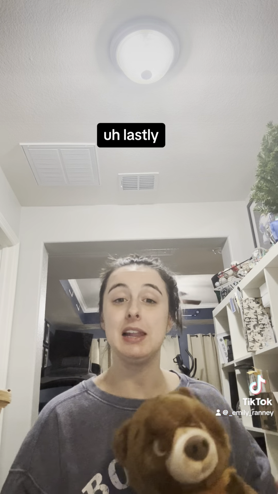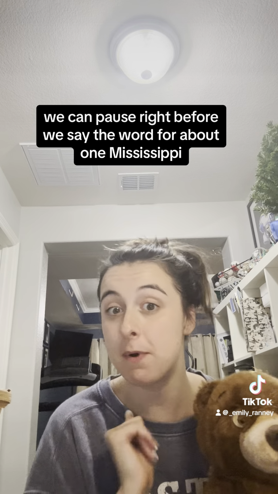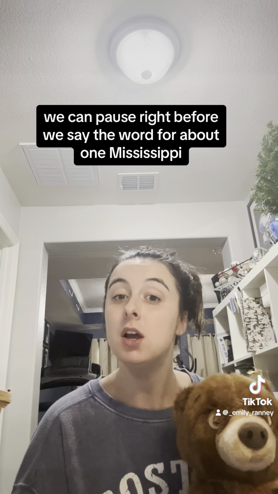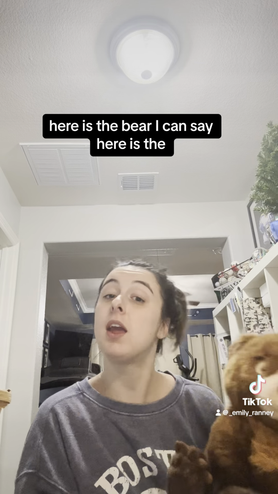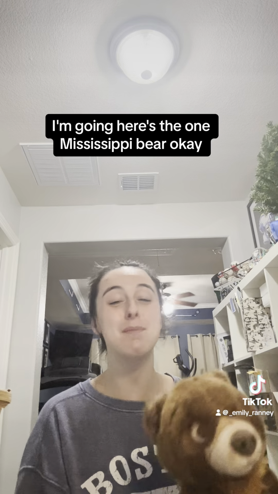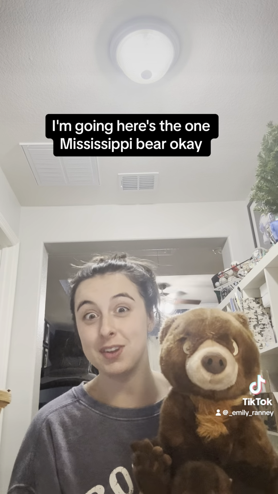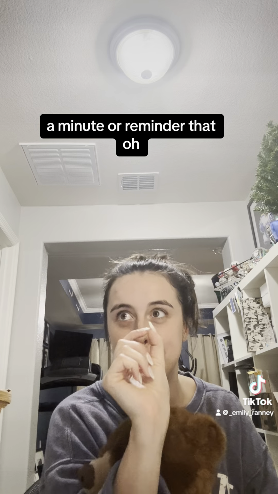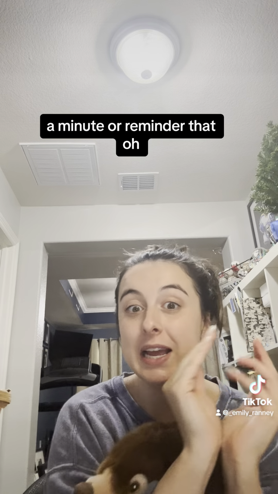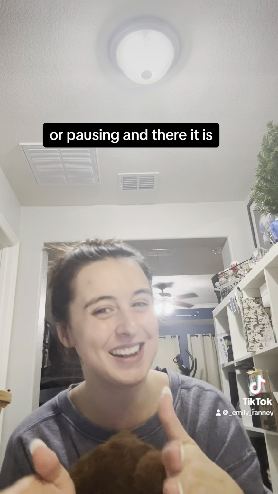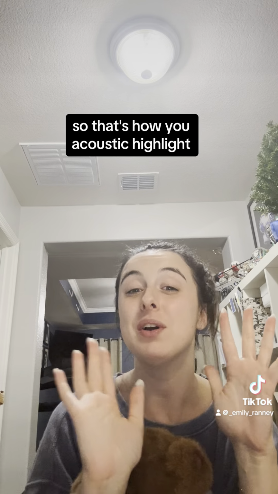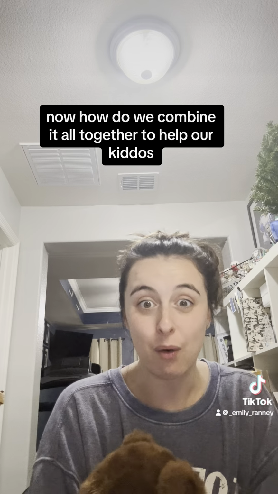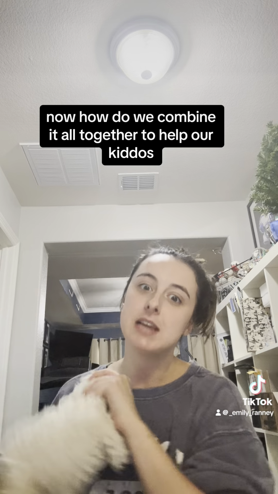Lastly, we can pause right before we say the word for about 1 Mississippi. So instead of saying, here is the bear, I can say, here is the bear. In my head, I'm going, here is the 1 Mississippi bear. It gives the kid a minute or a reminder that, oh, here's the word coming up. We're pausing and there it is. That's what I'm focusing on. So that's how you acoustic highlight. Now, how do we combine it all together to help our kiddos?